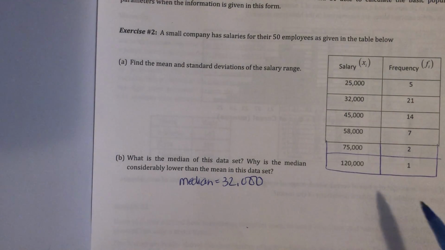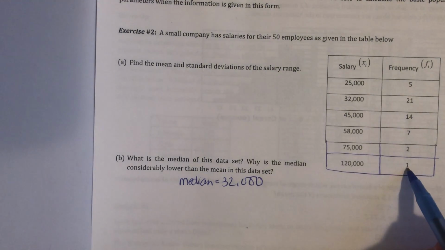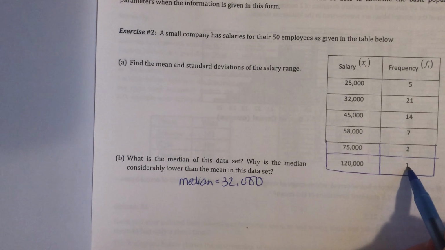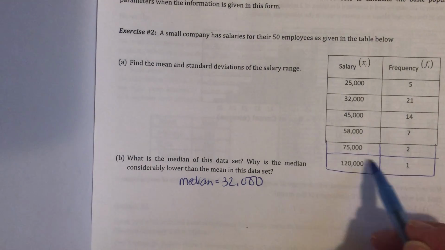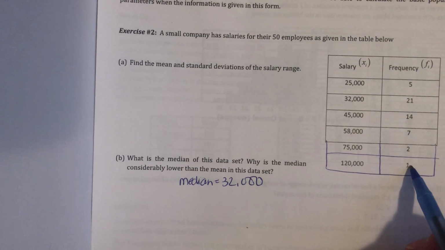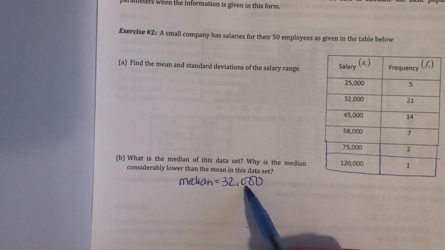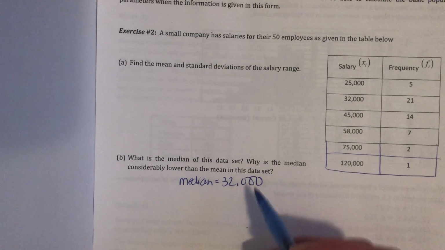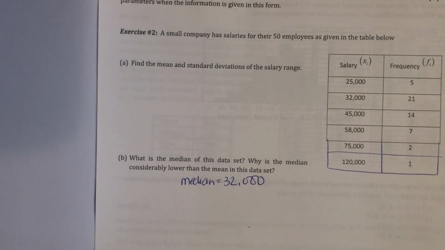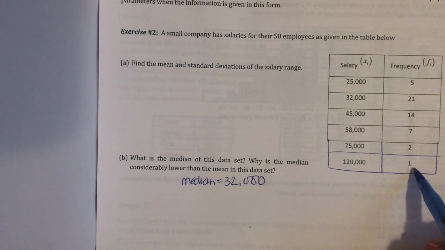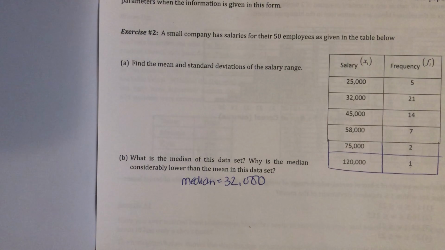data? When there are outliers in the data, like this number here, that's an outlier. An outlier is a number or numbers in the data set that don't seem to match the rest. Whenever there are outliers in the data set, you want to use the median, not the mean, to find the center of data more accurately. Okay, the median of 32,000 is a better number than the average to describe the center, because in this data set there are outliers such as the 120,000.